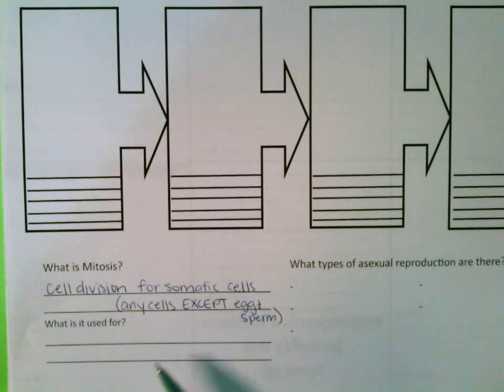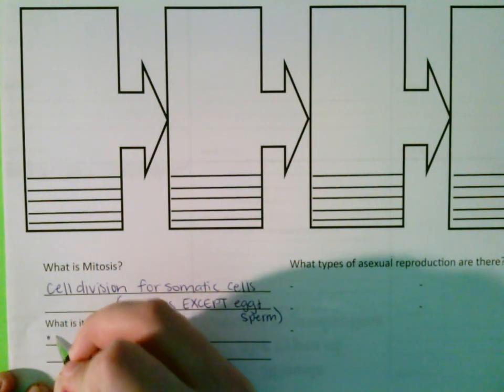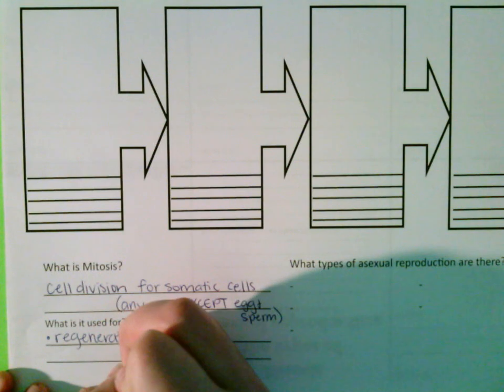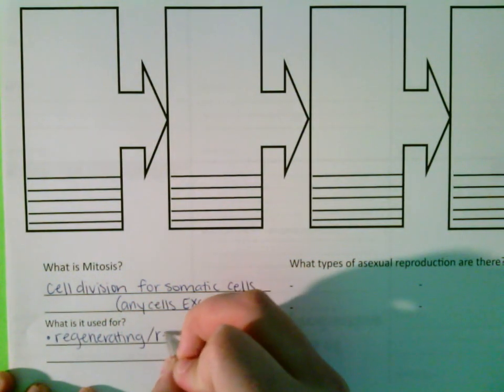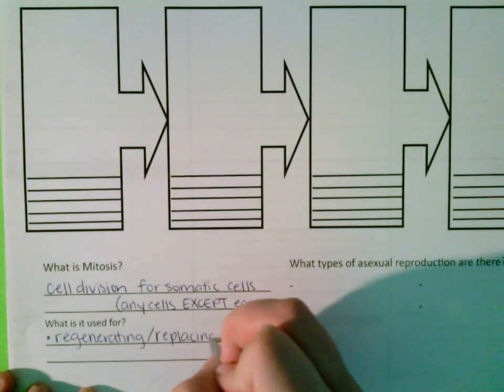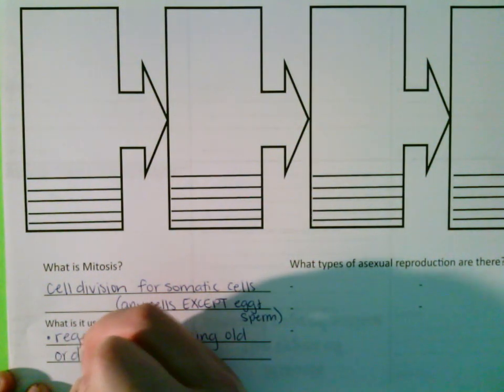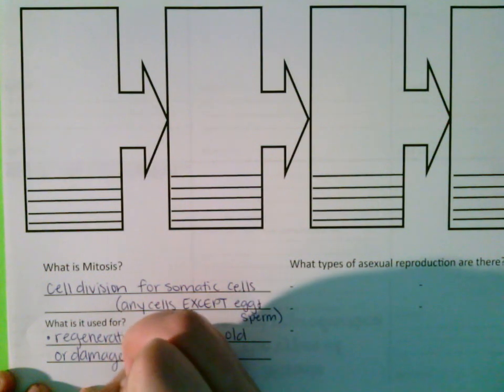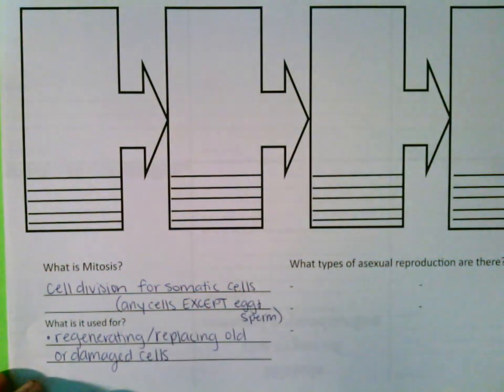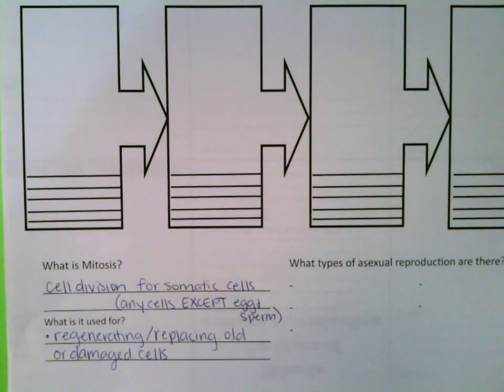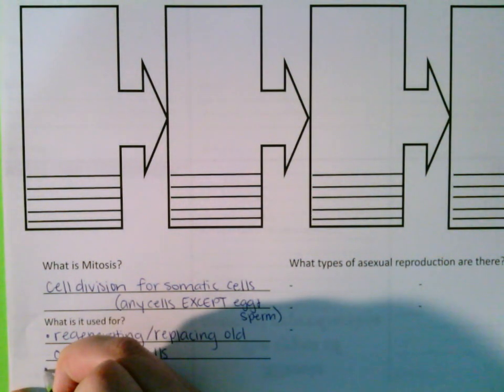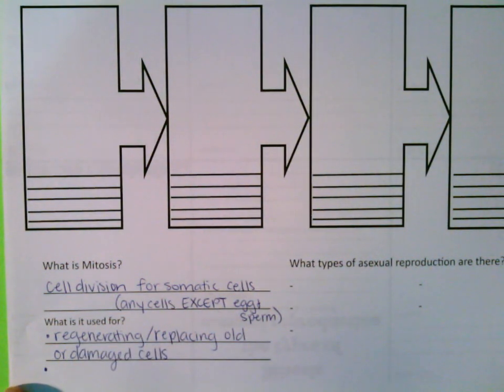So then we come to the question, what is mitosis used for? We already said that it's used for healing or regenerating, or replacing old or damaged cells. So it's used to heal us. But also mitosis is used to grow and develop us.